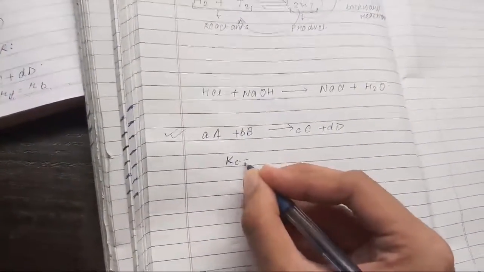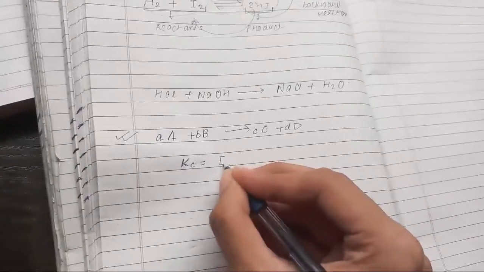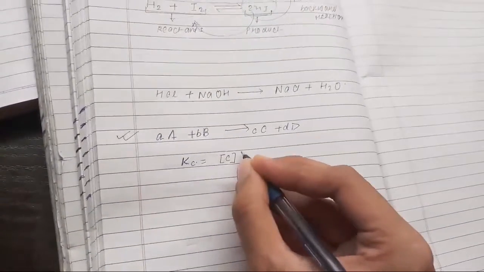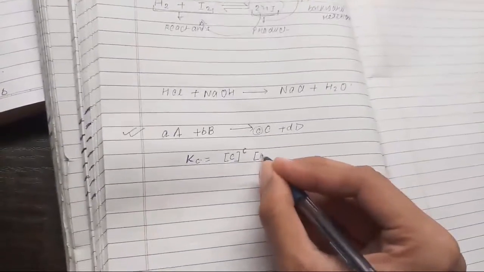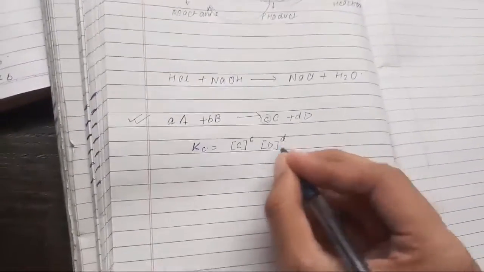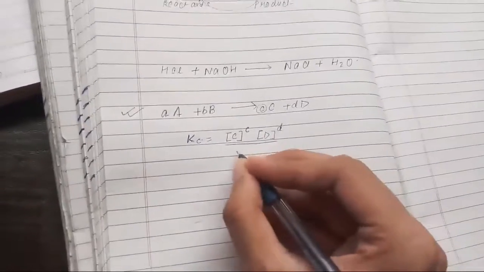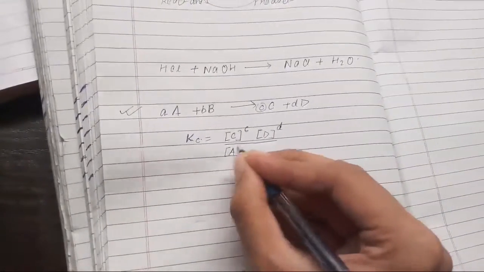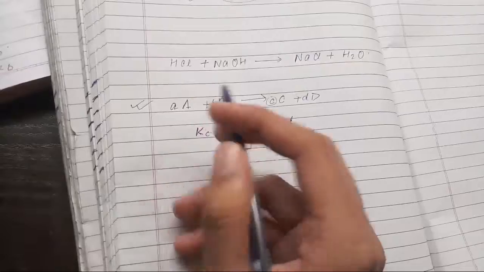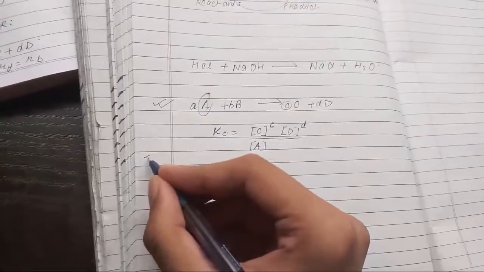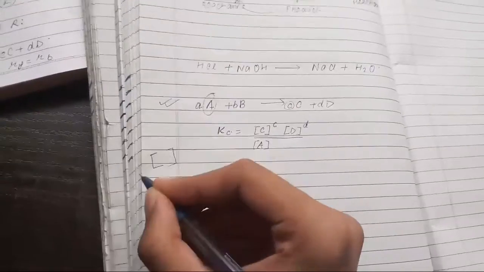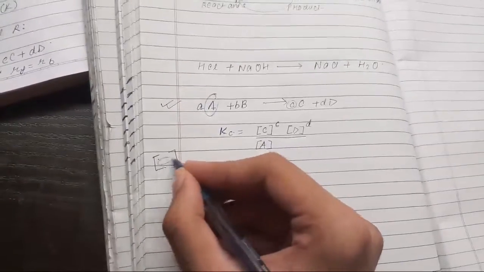Kc, which is equal to the concentration of C raised to the power c, multiplied by the concentration of D raised to the power d, divided by the concentration of A raised to the power a, multiplied by the concentration of B raised to the power b. For a chemical compound, we represent its concentration by square brackets.